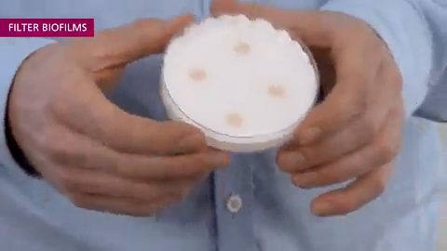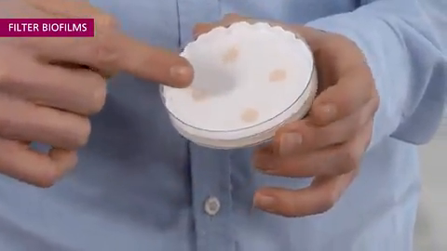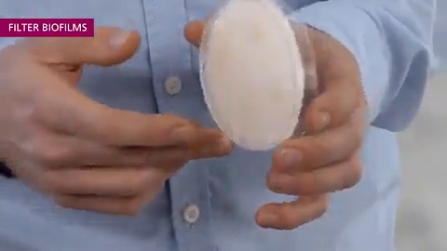Another simple way to study biofilms is the filter biofilm. Here the biofilms are grown on top of a micropore filter on top of an agar plate. The filter enables transfer of the bacteria onto fresh agar plates when needed, and hence the bacteria can be supplied with fresh nutrients, allowing the biofilm to form.